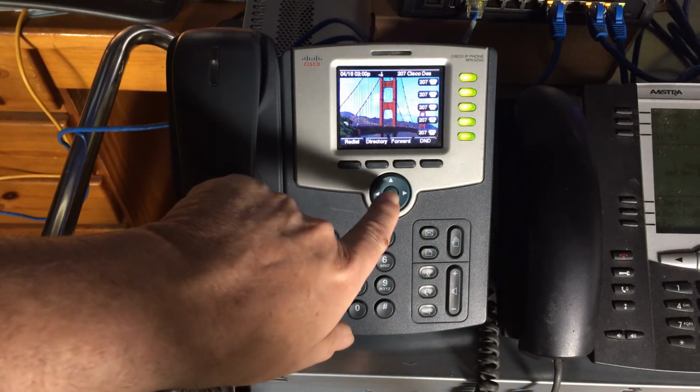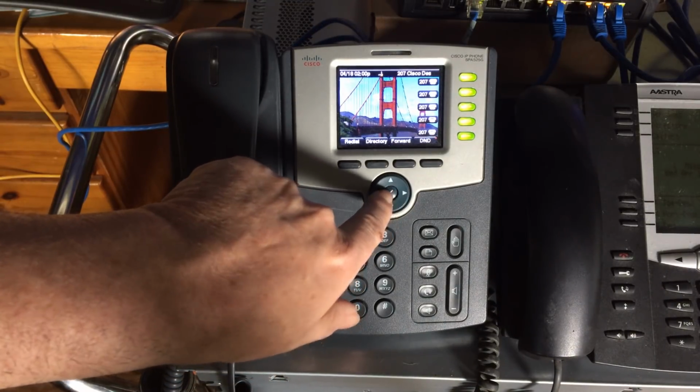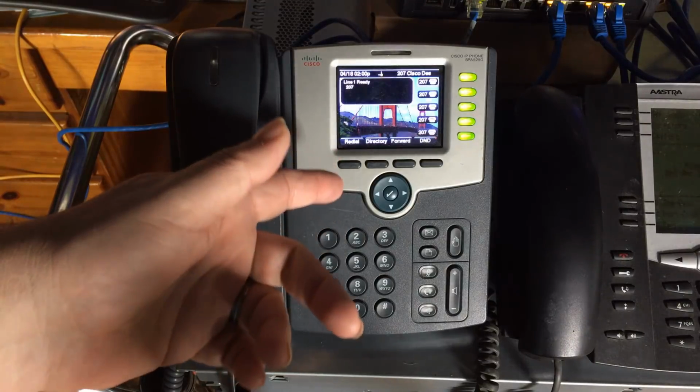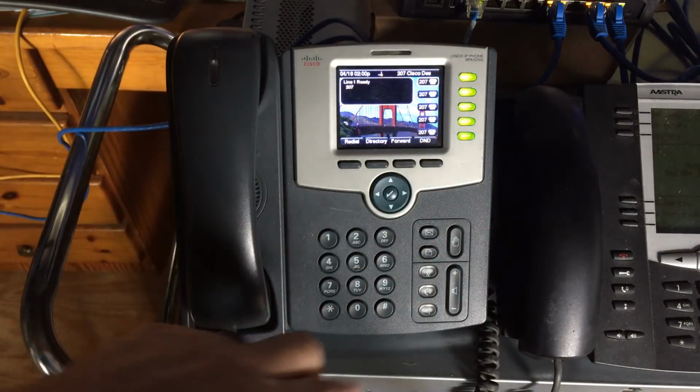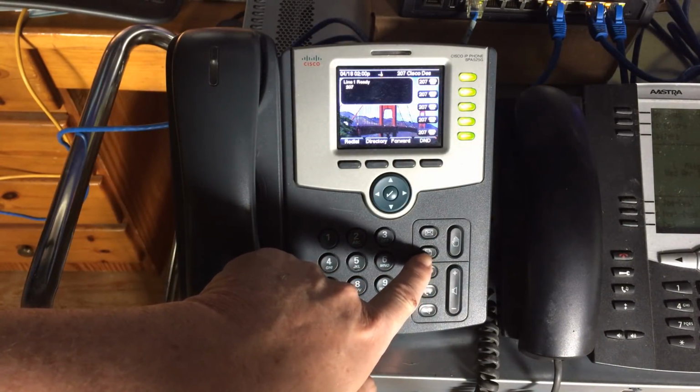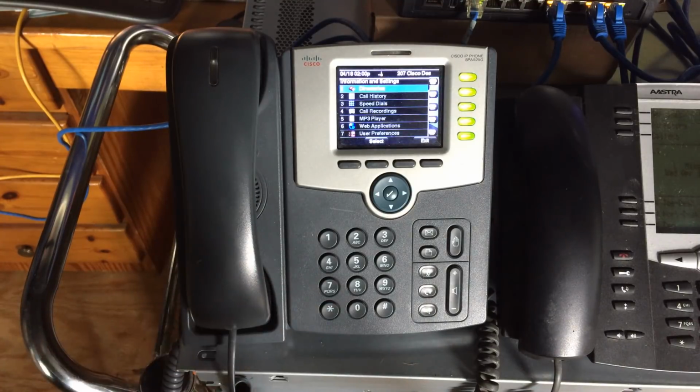And it's really weird. You would think you press the center button like you do on the Grandstream to get into the menu, but you don't. You press this button down here to get into the menu. It's the strangest thing I've ever seen. But hey, it is what it is.